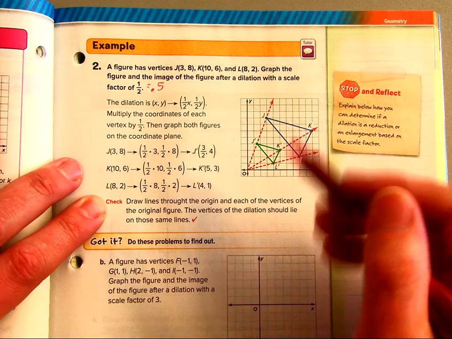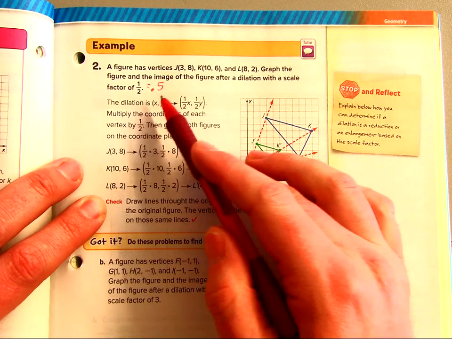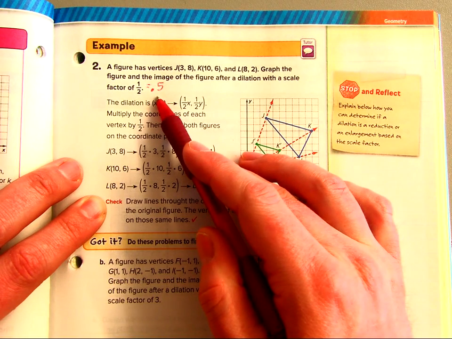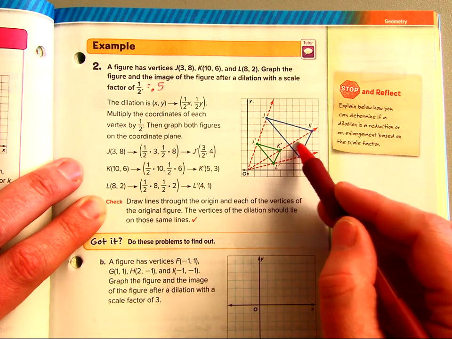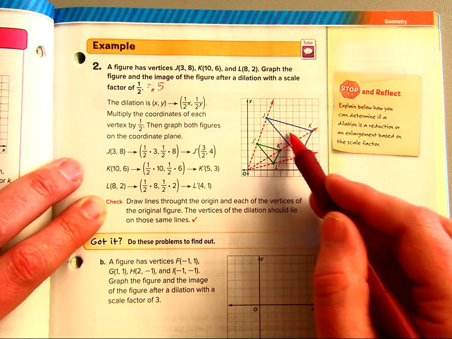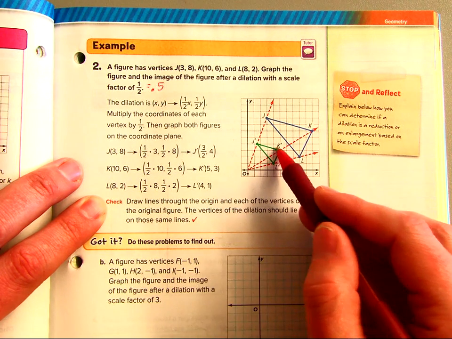So here's our original. Notice 0.5 is less than 1, but greater than 0, so it's going to shrink the figure to right here. Now notice it didn't shrink inside of it. That's a common mistake. It didn't shrink down inside of itself. All the numbers became less, so it shrunk down, and it's kind of in a new position.